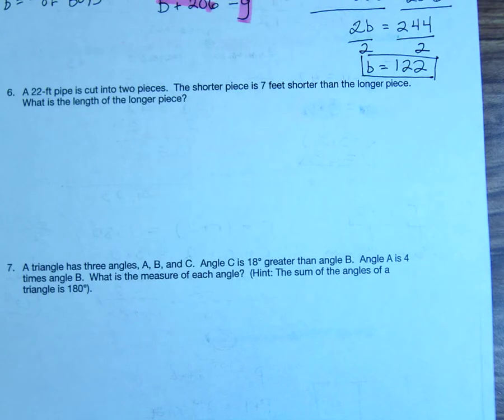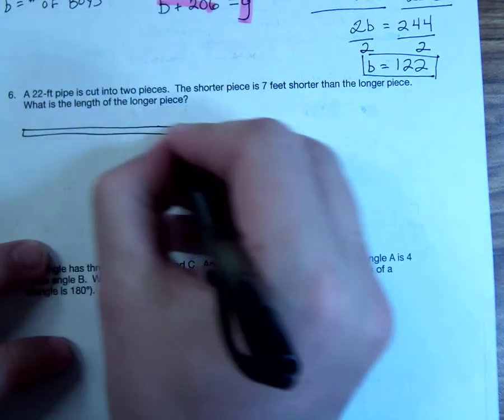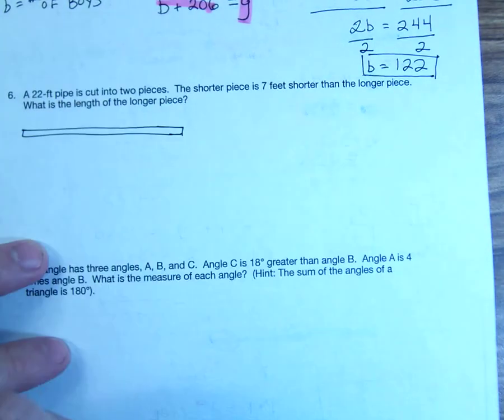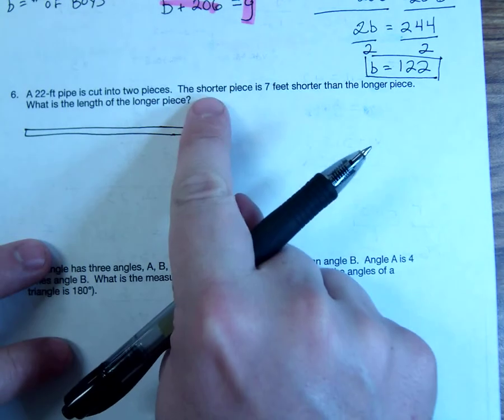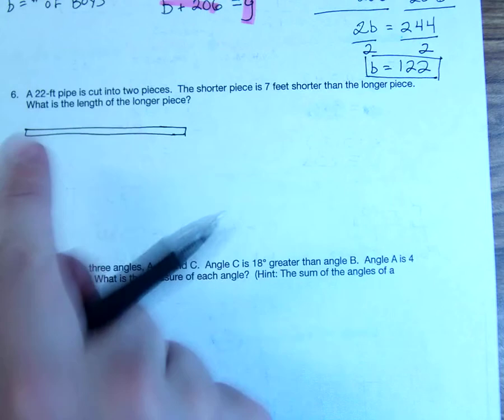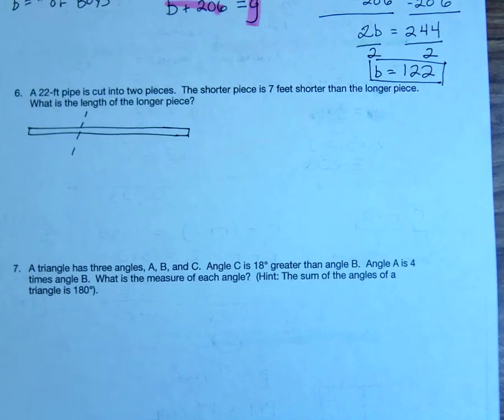Number 6, a 22-foot pipe is cut into 2 pieces. All right, so let's draw the pipe. There's the pipe. I cut it into 2 pieces. I know it's not cut exactly in half because over here I refer to the shorter piece. So I don't know where it's cut. I'm just going to guess. Cut it right there. So I got a short piece and a long piece.